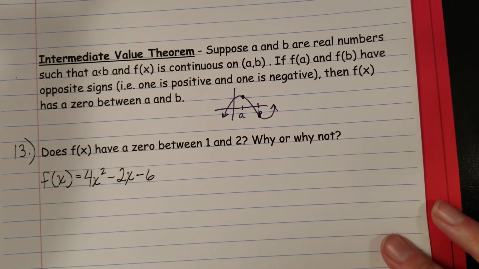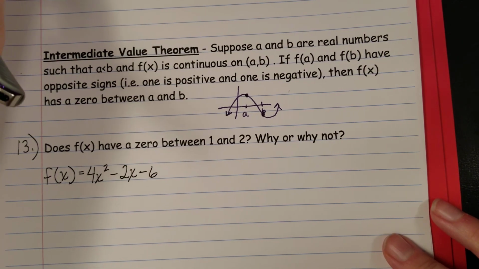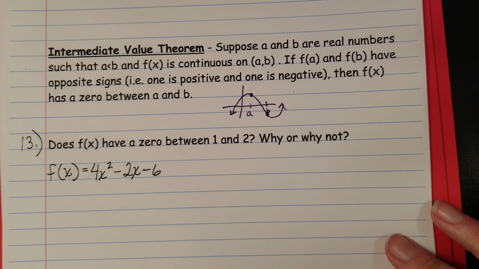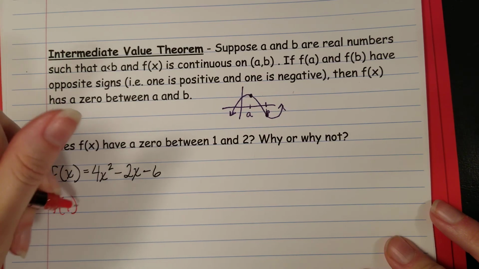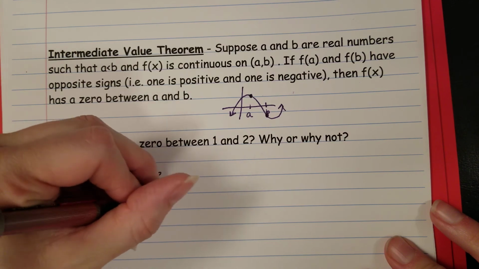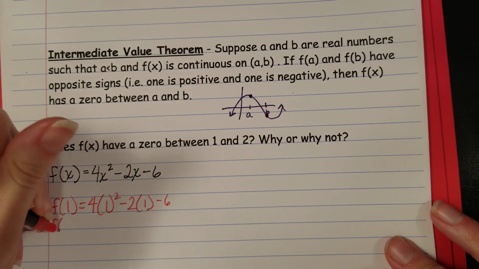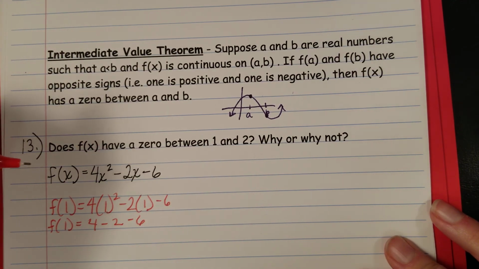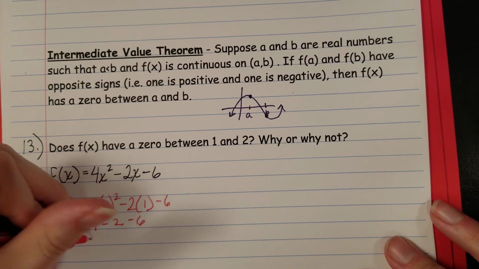Okay, so the question then, number 13, does f of x have a 0 between 1 and 2? Why or why not? Okay, so we just need to evaluate f of 1, evaluate f of 2, and see if they have opposite signs. And if they do, then it has to cross the x-axis somewhere in between there. Okay. So f of 1, 4 times 1 squared, minus 2 times 1, minus 6. So that's 4 minus 2 minus 6. So that's negative 4. So f of 1 equals negative 4.